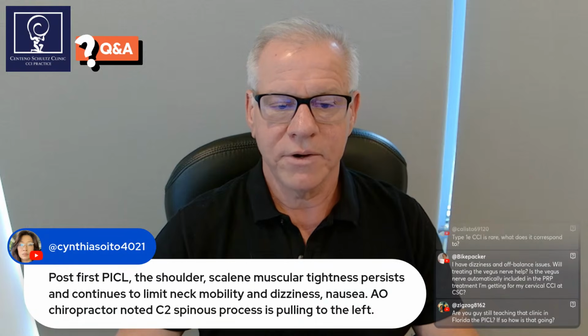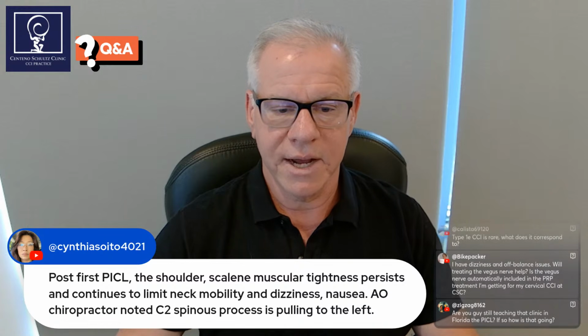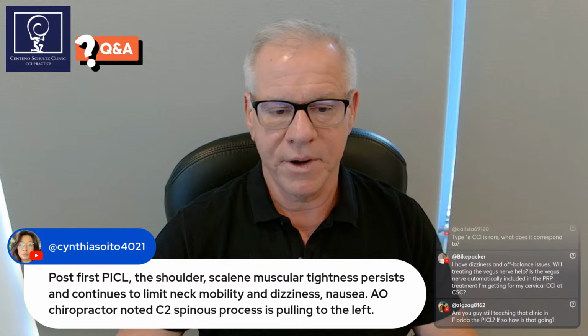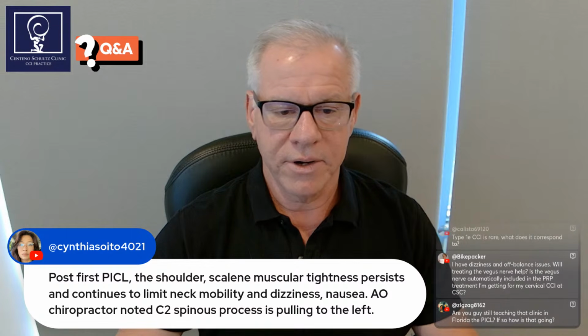Cynthia: post first PICL, the shoulder scaling and muscular tightness persist and continue to limit neck mobility, with dizziness and nausea. The chiropractor noted the CT response process is pulling to the left.